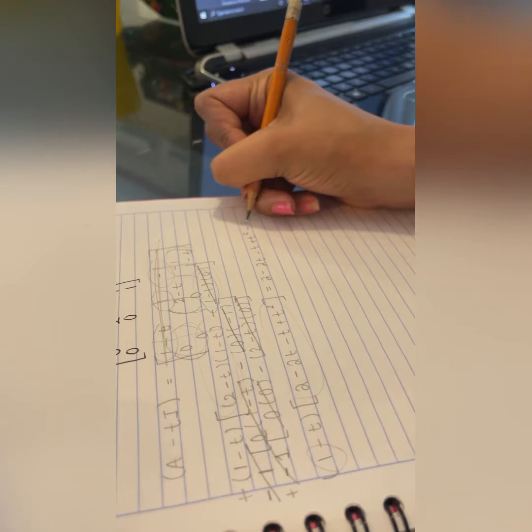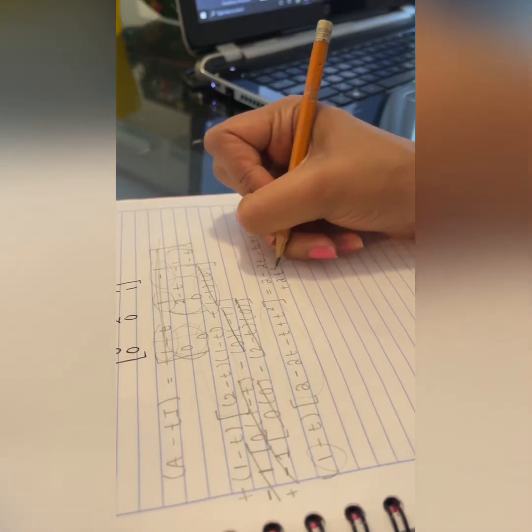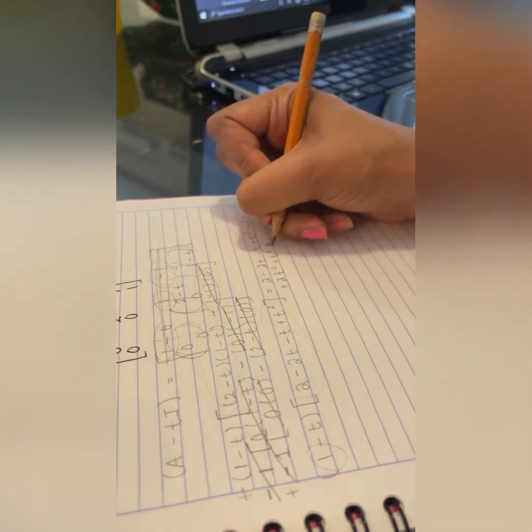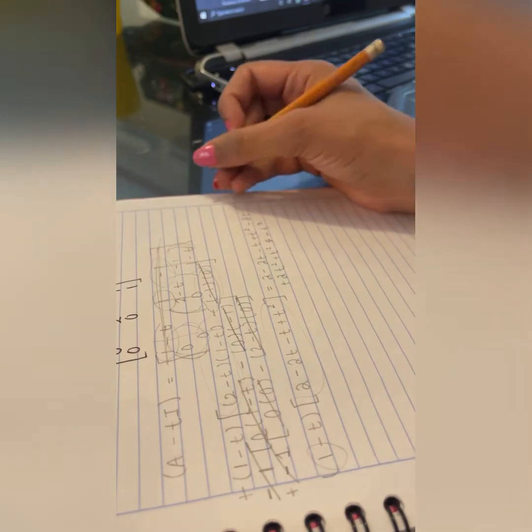Negative 2t plus 2t squared plus t squared minus t cubed.